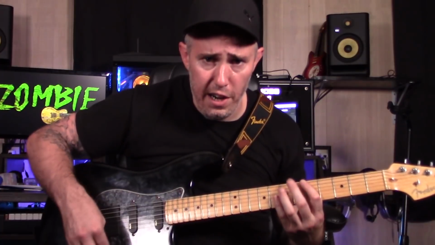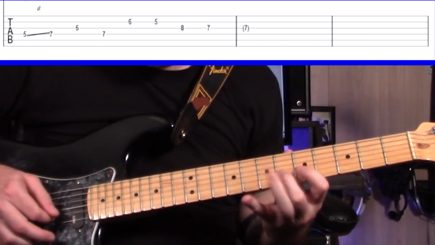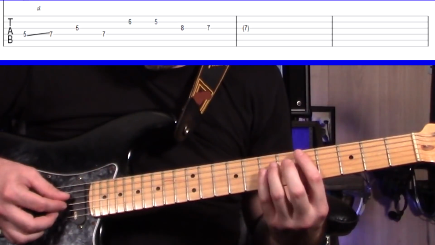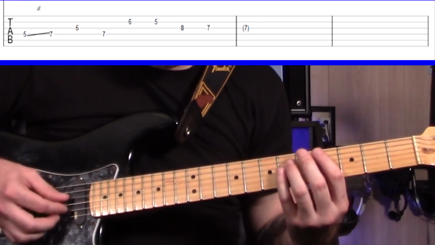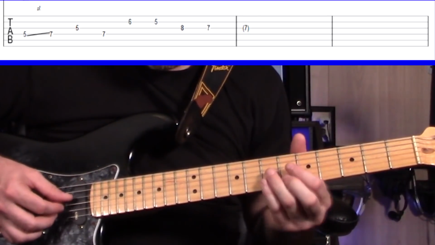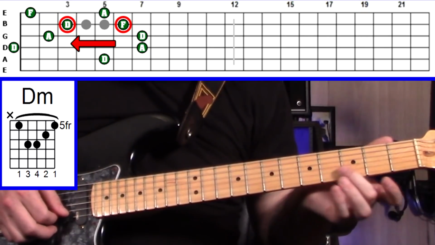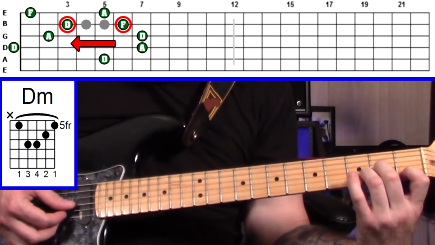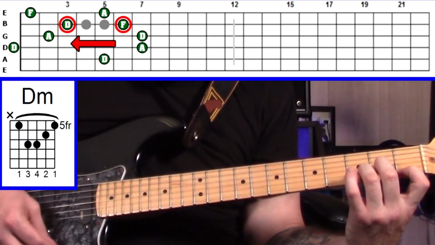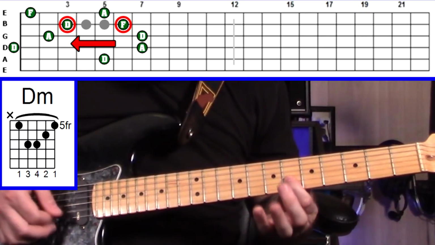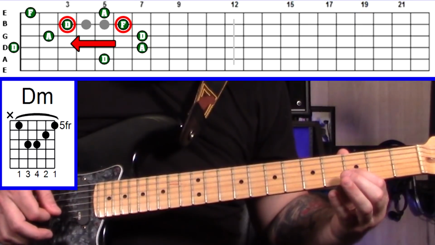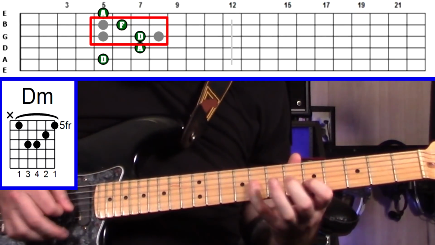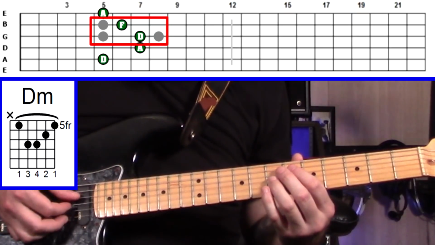But in this particular lick right here, he goes like this. So that's really just a chromatic walk down. So if you look at what he's doing in a different way, you can see that he's kind of coming from this note here, coming down to this note here. That note is the note D. You could say this is coming from this D minor chord shape here. And he's just walking down chromatically. But instead, he's just doing it all in one spot. So very, very tasty fill.